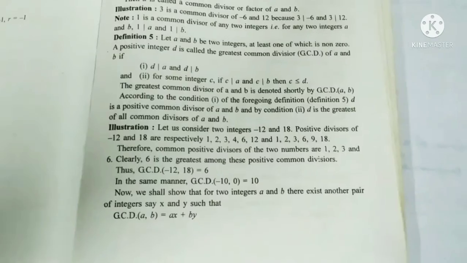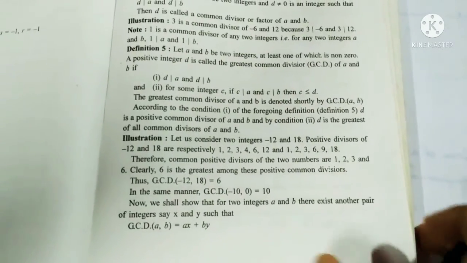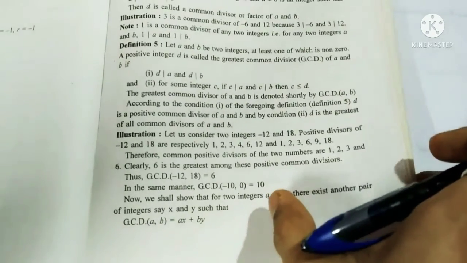Okay, finished. Now next you see, next page.